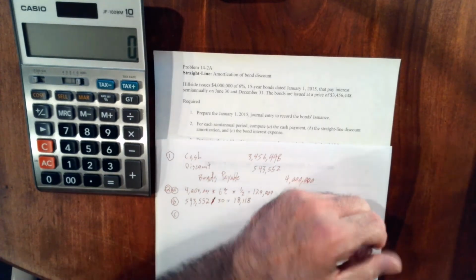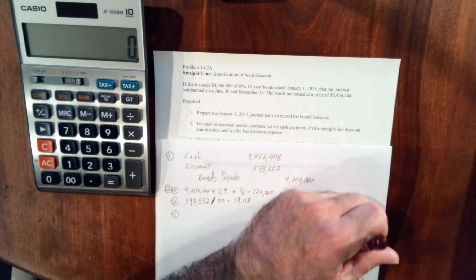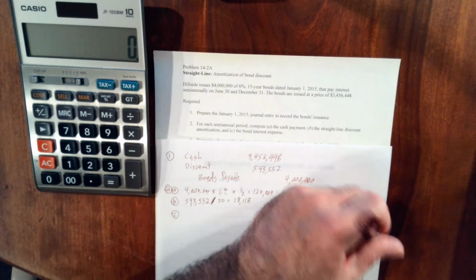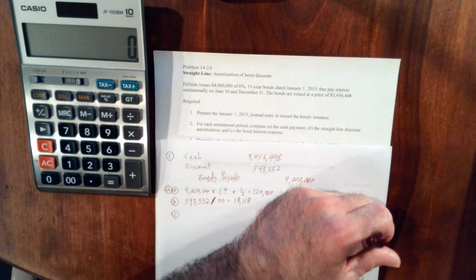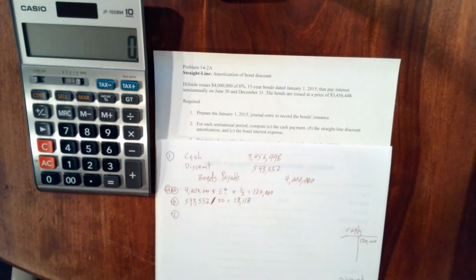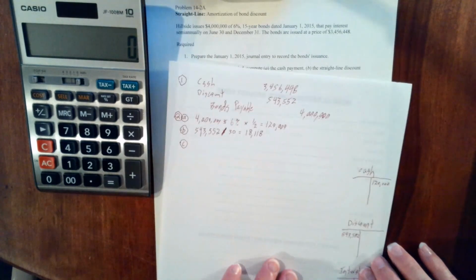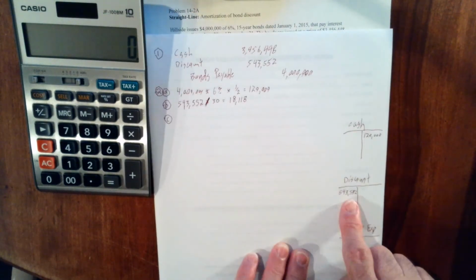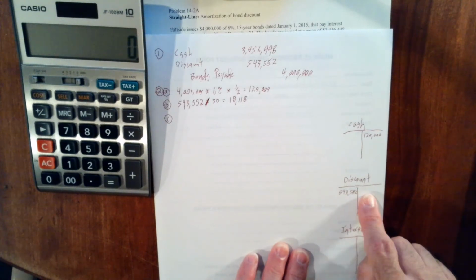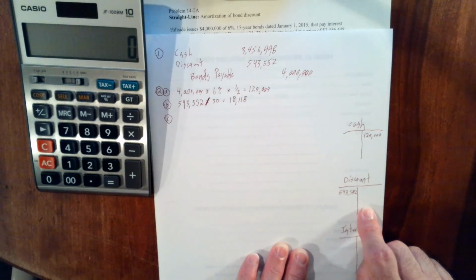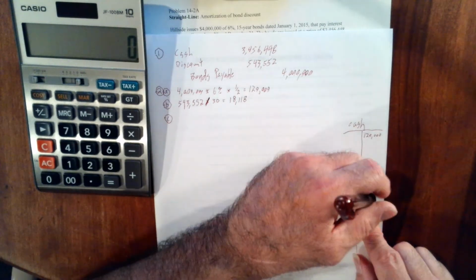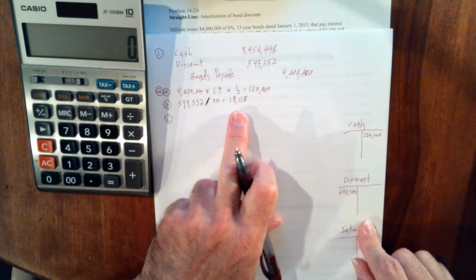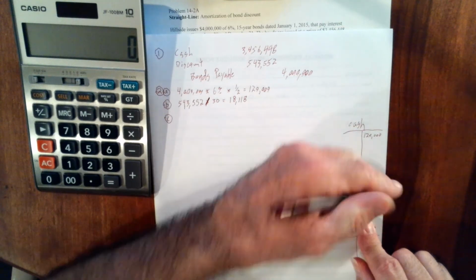a payment of $120,000, so that's going to be a credit here. I'm going to discount my bond, so I'm going to do a credit entry. Oops, sorry. I'm going to discount my bond, which right now is a debit entry. So to amortize it, I'm going to do credit entries all the way down the line here. 18,118 is the amortization amount.